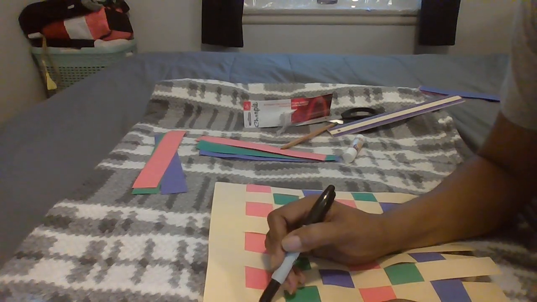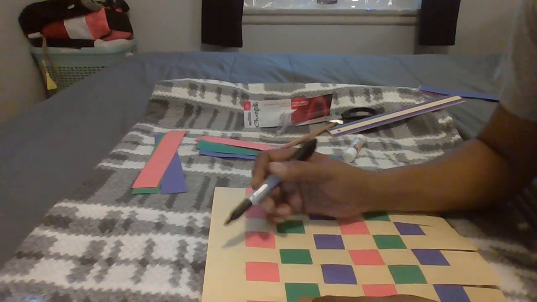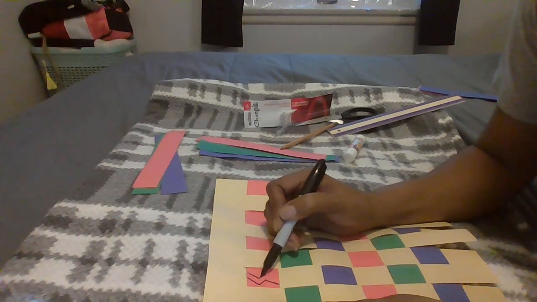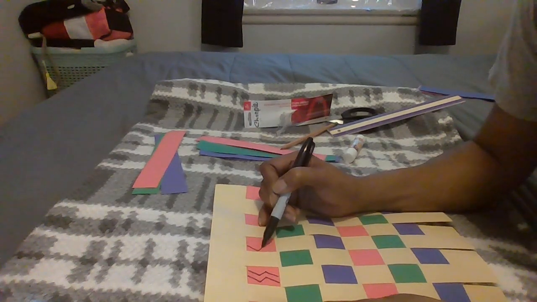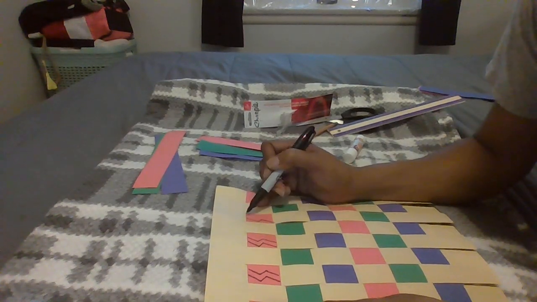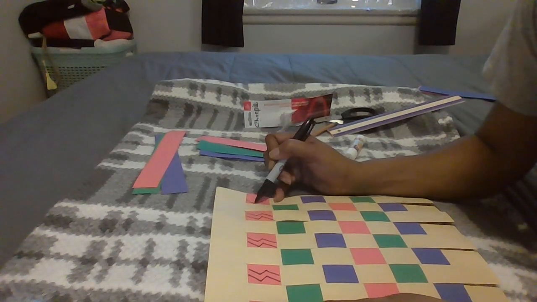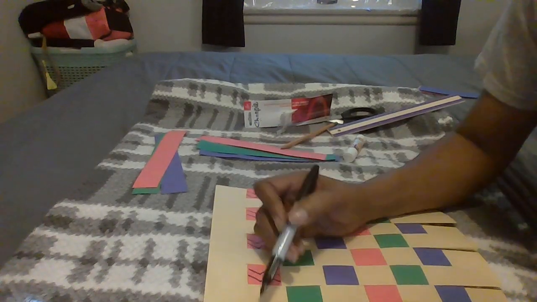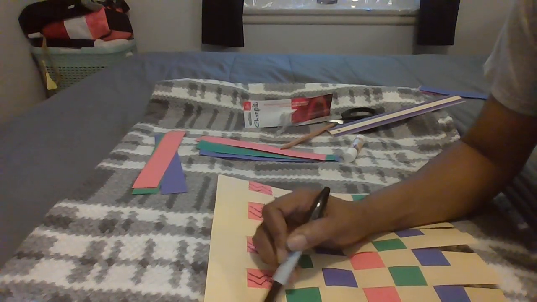I'm just going to do squiggly lines here, squiggly lines here, squiggly lines. And I'm going to color those in.